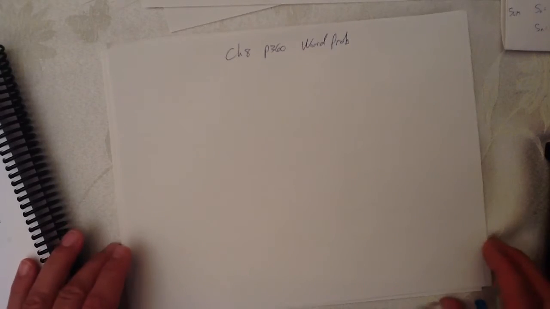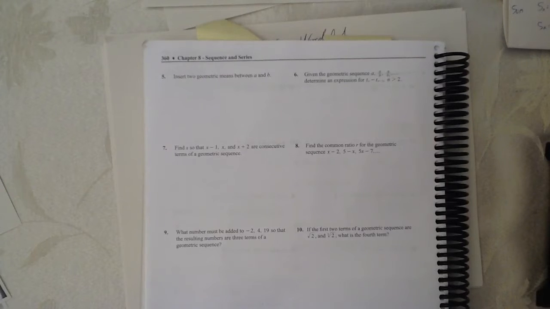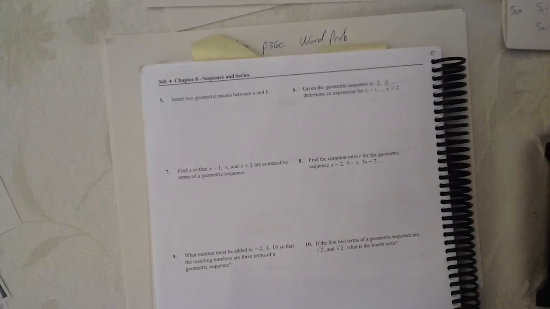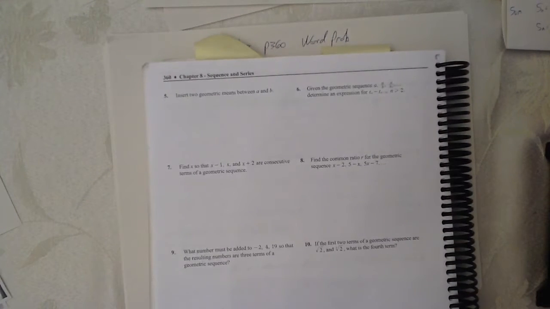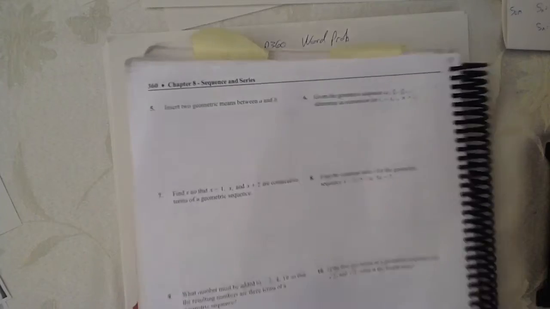I can't think of a worse way to spend an evening than to have to deal with these particular word problems. They test your ability at Math 10 stuff, like dealing with radicals and things that no doubt you've long forgotten. But let's take a little stab at the first one here.